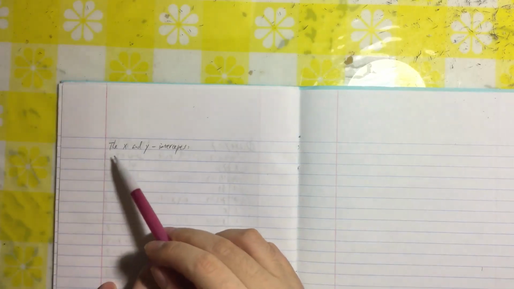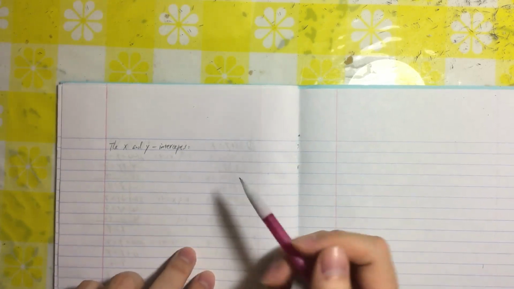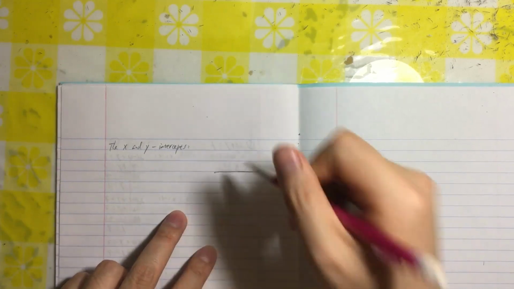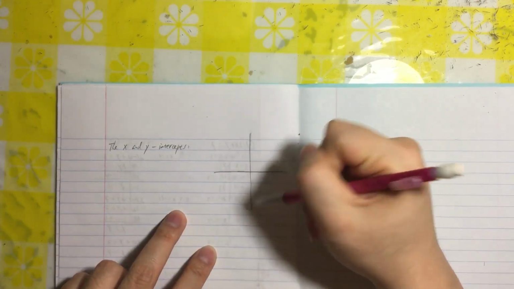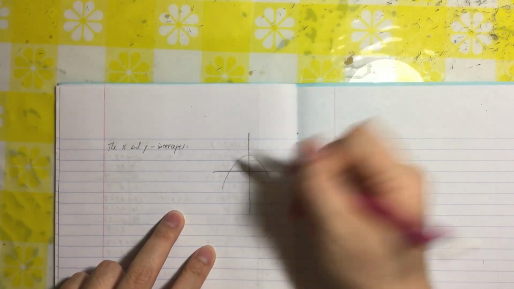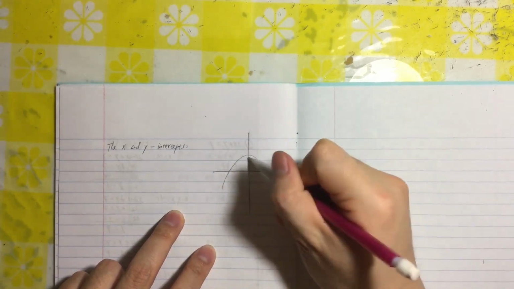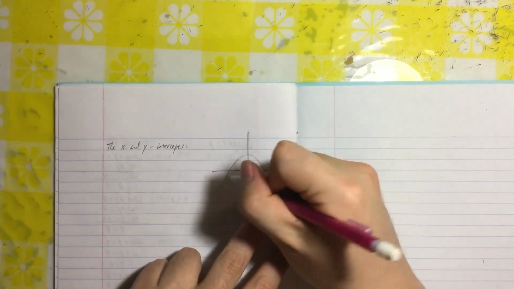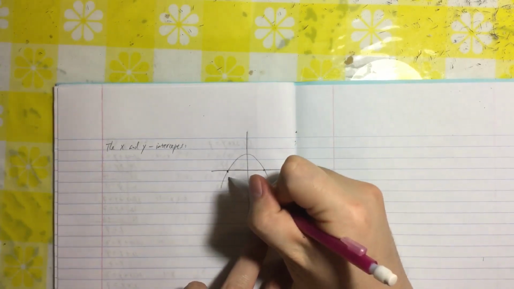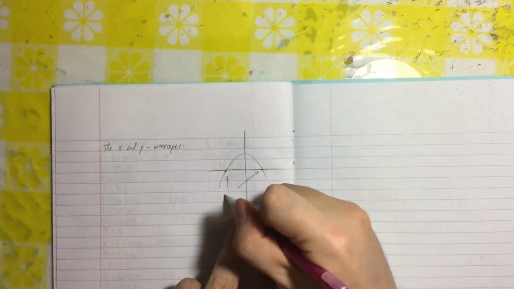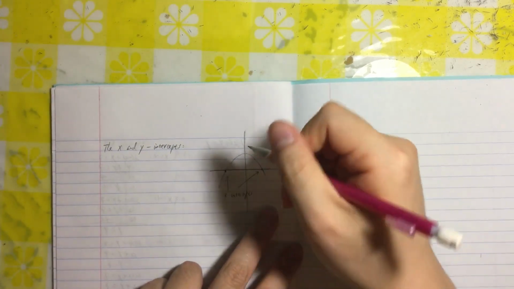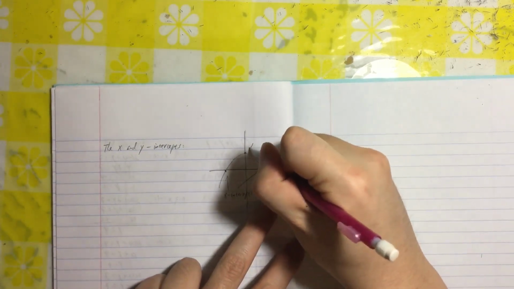Next, let me introduce the x and the y-intercepts. We know that, in general, when we sketch a graph for an equation, the graph in general will go through the x-axis and y-axis. In general, the graph will touch the x-axis and y-axis. The intersection in the x-axis is called the x-intercept. And the intersection in the y-axis is called the y-intercept.